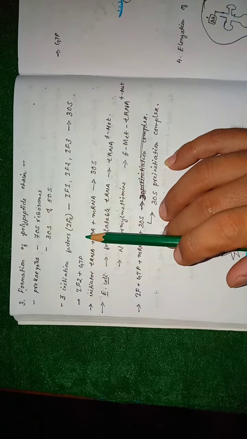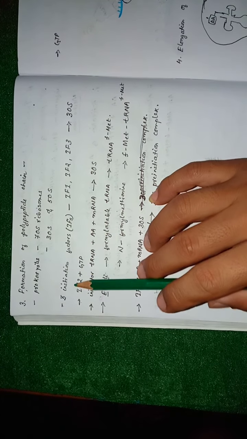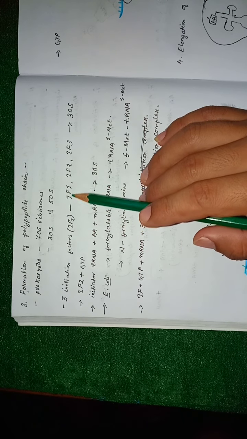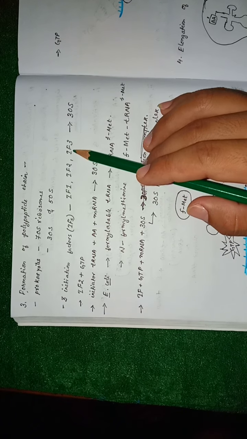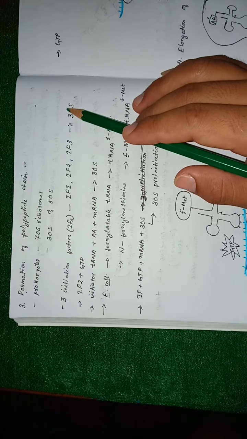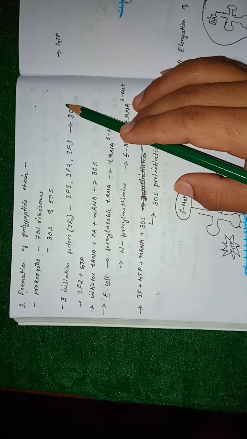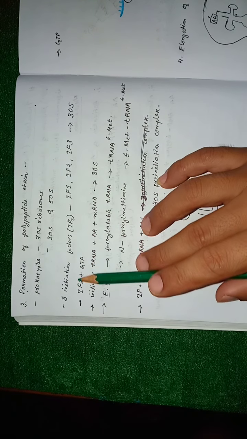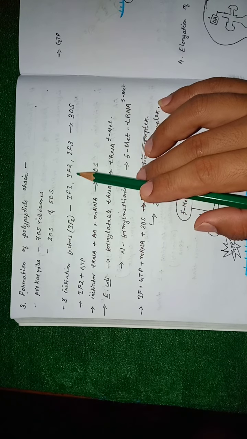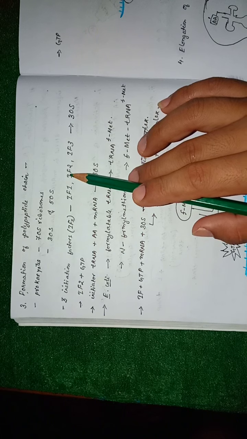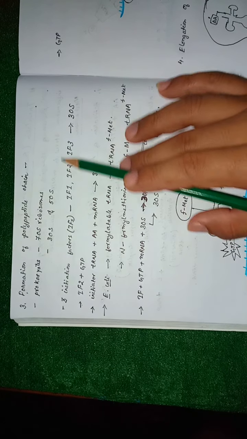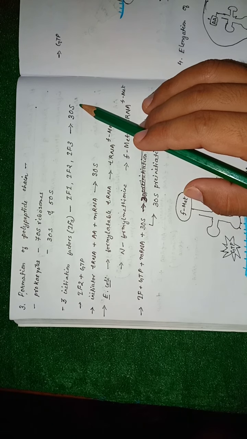During the initiation of the polypeptide chain, three initiation factors, that is IF1, IF2 and IF3, come and bind to the smaller subunit of the ribosome, that is the 30S subunit, with GDP attached to IF2. So the GDP is found attached to initiation factor 2, and together they attach to the 30S ribosome, that is the smaller unit of the ribosome.